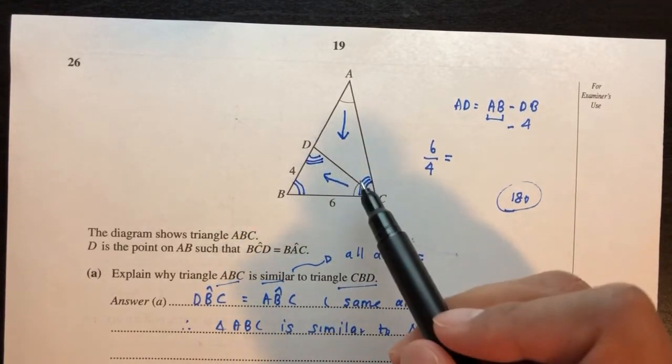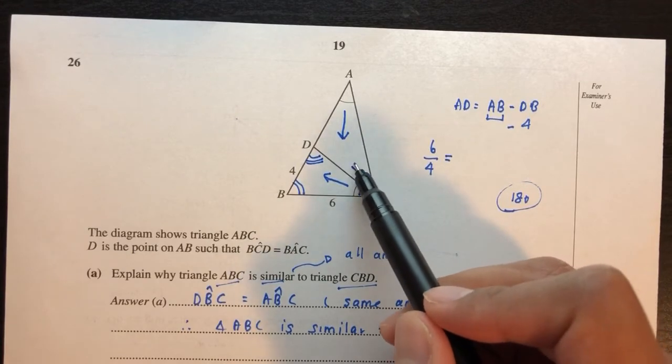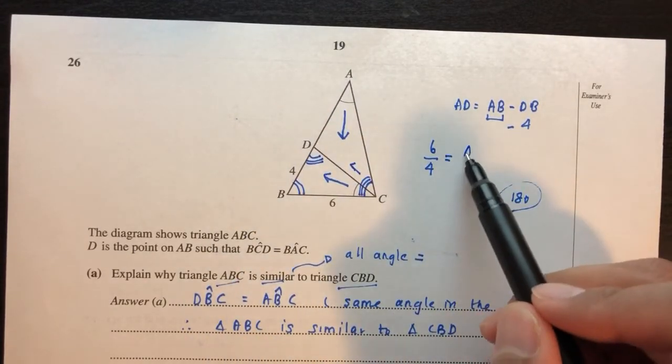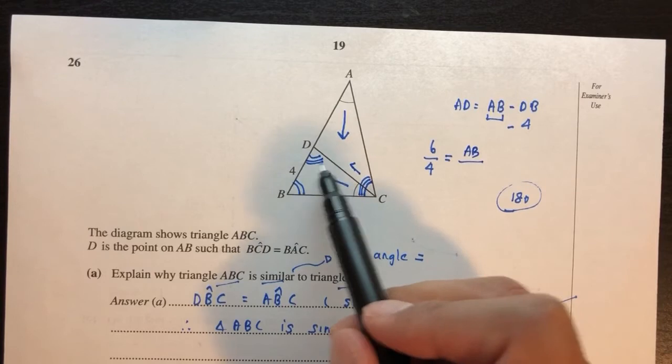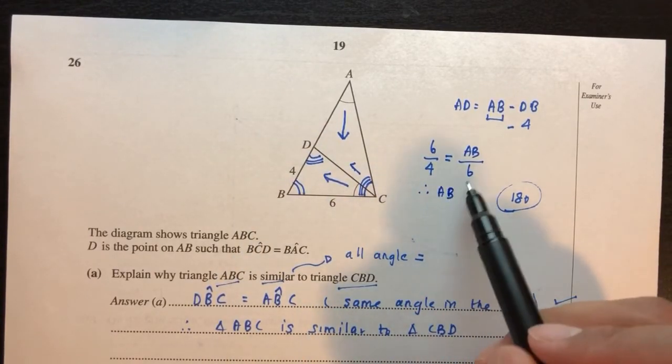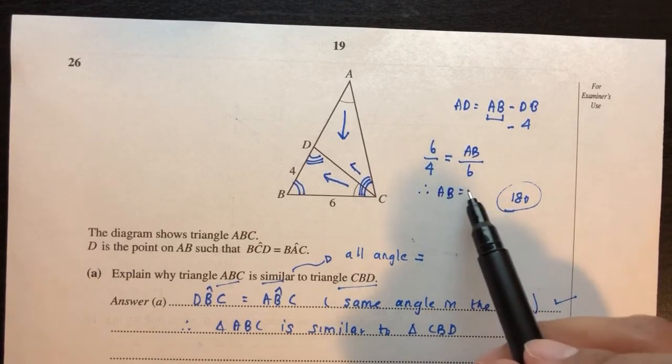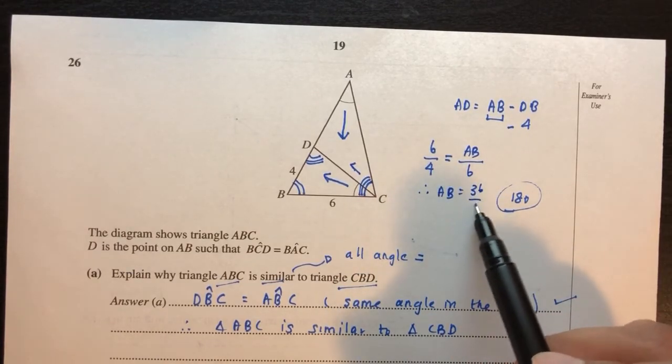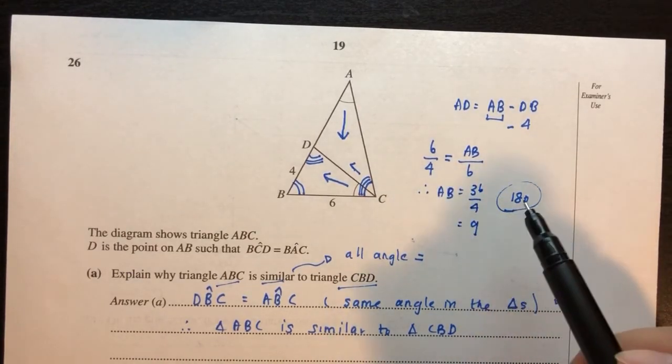This is equal to this. So what is the side opposite to this angle? That will be AB, over 6. So AB is 6 times 6 divided by 4, 36 divided by 4, that will be 9.